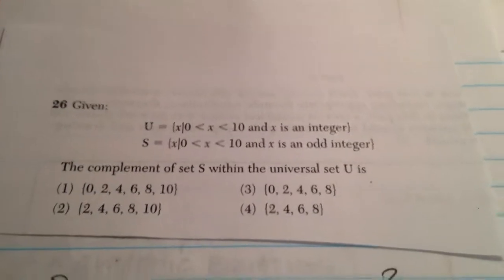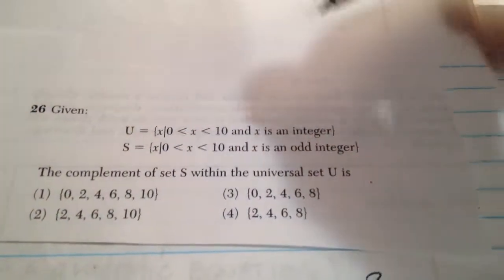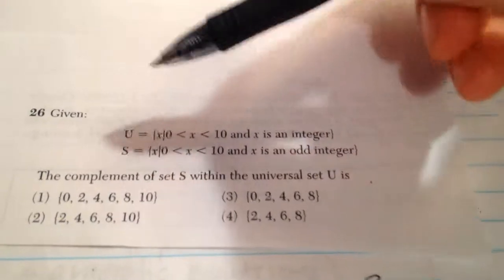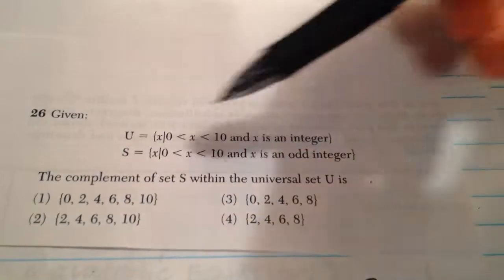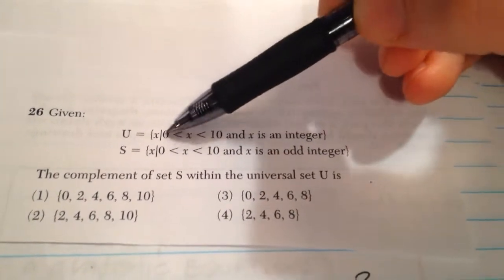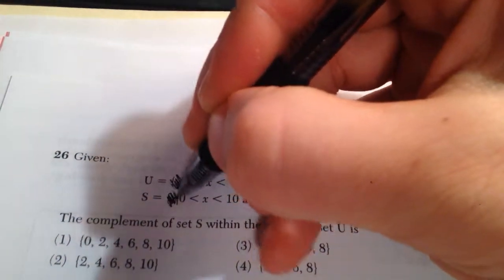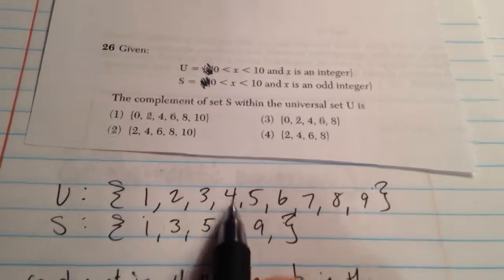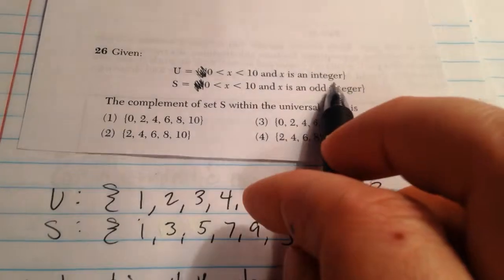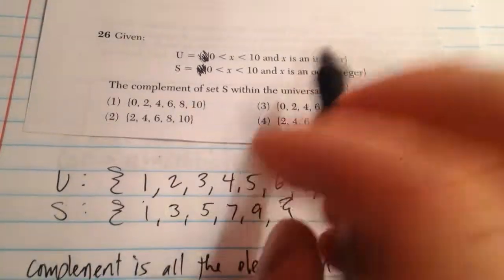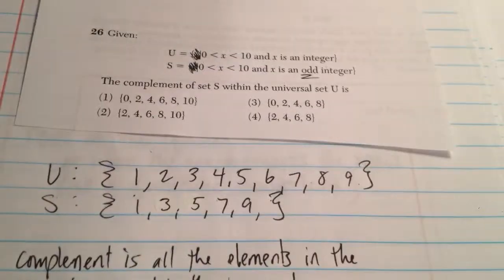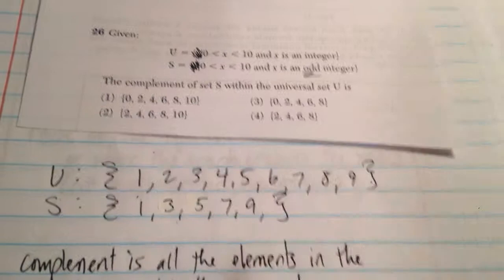In number 26, these are sets, and this is called set builder notation. They want you to list set U, but it has to be an integer between 0 and 10. It cannot include 0. So for U, we have 1, 2, 3, 4, 5, 6, 7, 8, 9, because it's an integer. For set S, we want odd integers: 1, 3, 5, 7, 9.